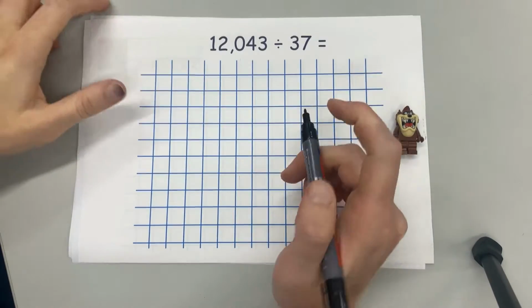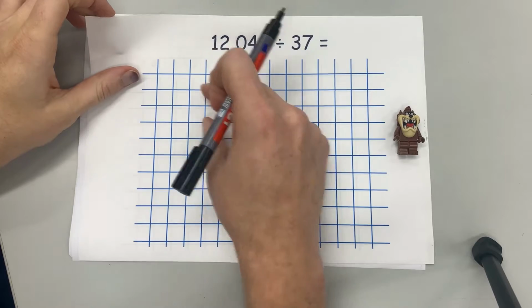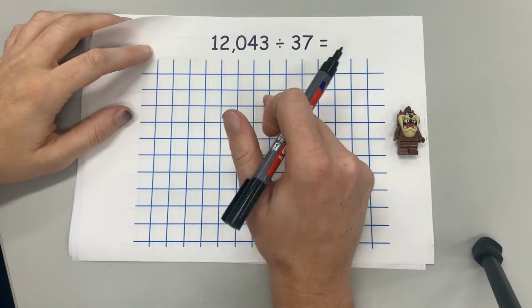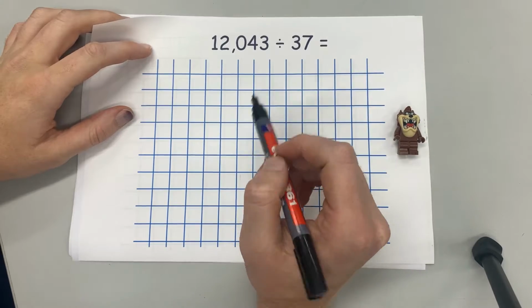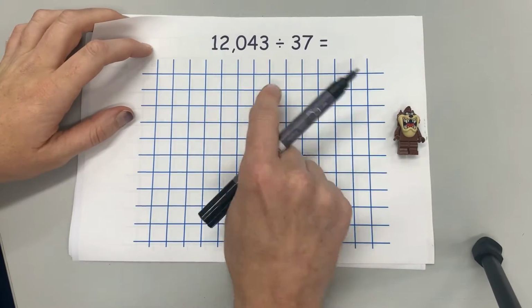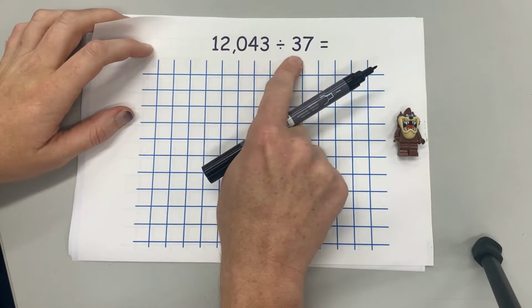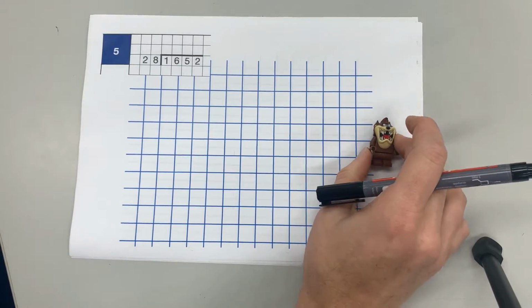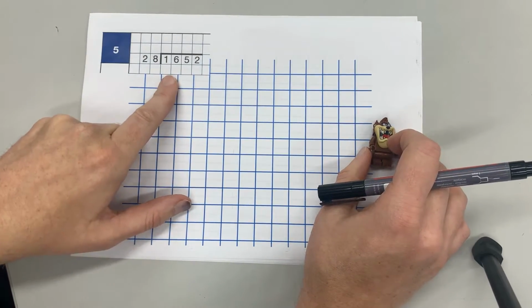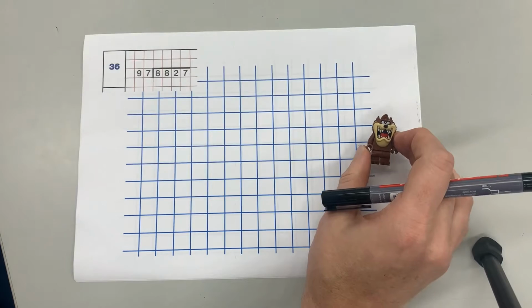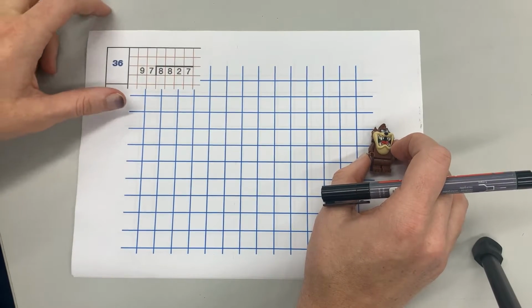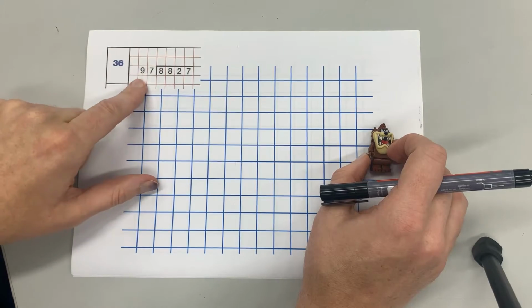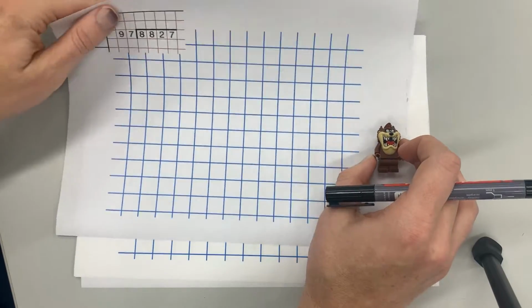For solving long division using the drag down method, or working from left to right, the first thing I want to do is list the multiples of the number I'm dividing by. I'm going to answer 3 questions in the next video: 12,043 divided by 37, 1,652 divided by 28, and 8,827 divided by 97. So I'm going to do 3 separate lists of multiples of those numbers that I'm dividing by.